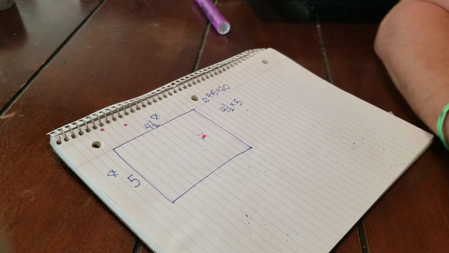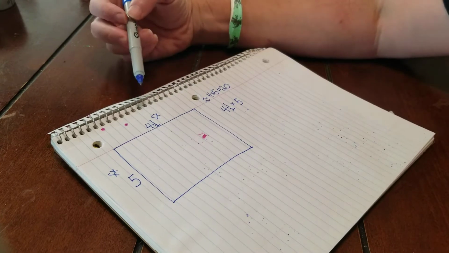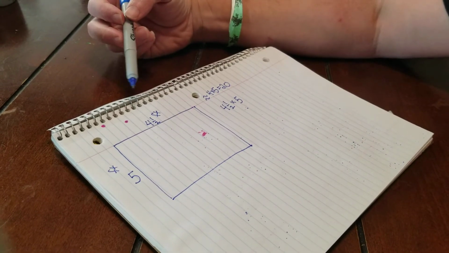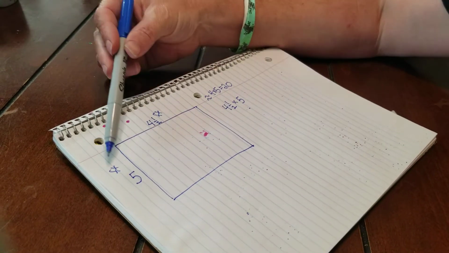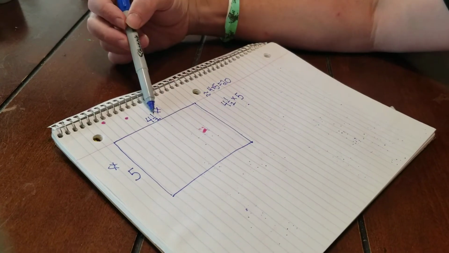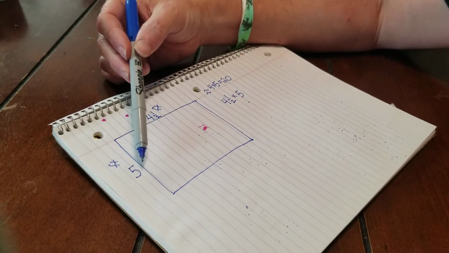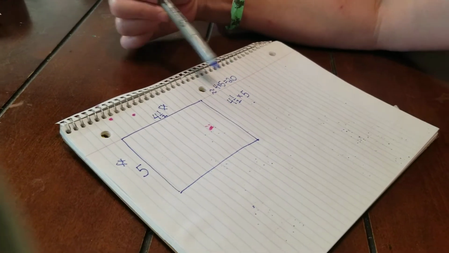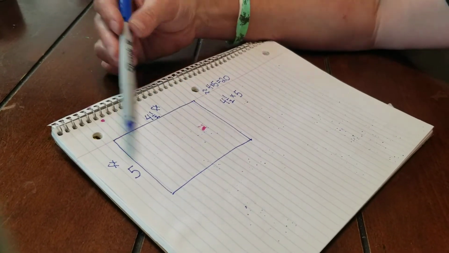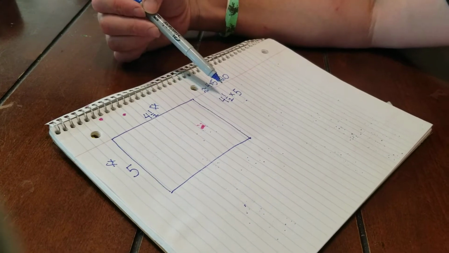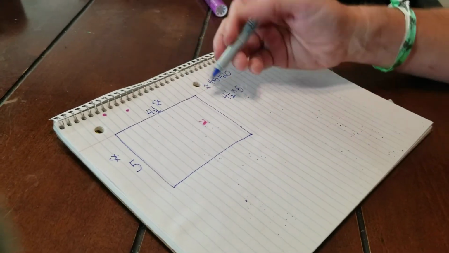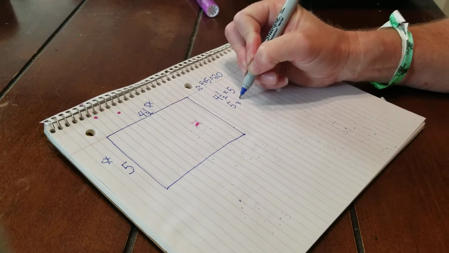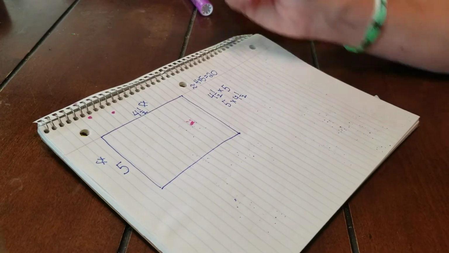Now what I want you to do right now is pause the video. I want you to draw this diagram, 4.5 feet by 5 feet. And we know that it's going to be around 20 square feet that I can use to plant my garden. And I want you to write this down. Of course, we could write this both ways because of the commutative property of multiplication.